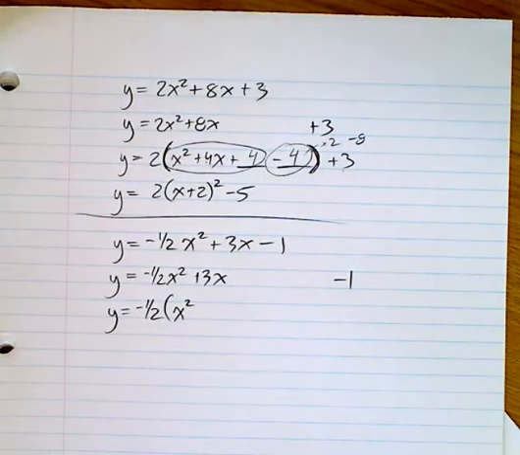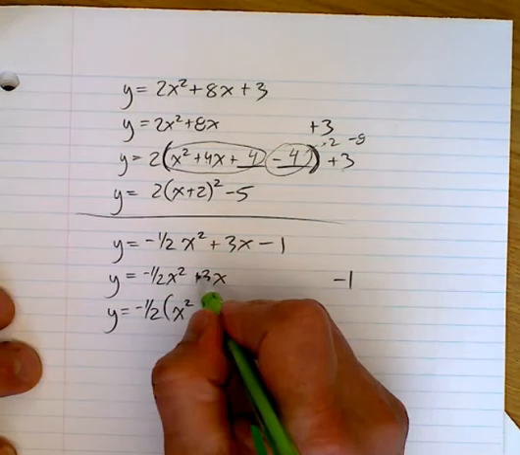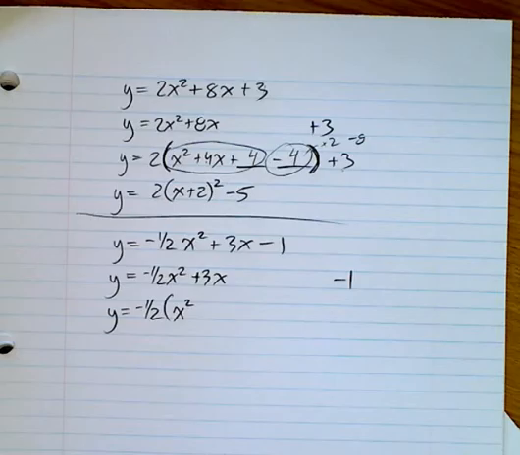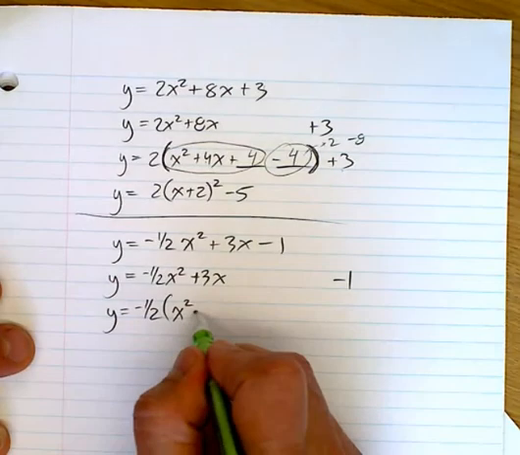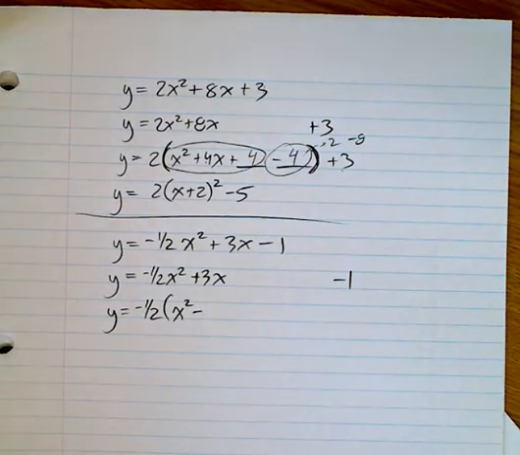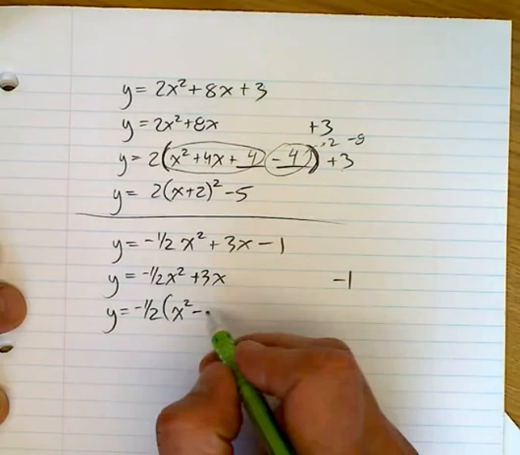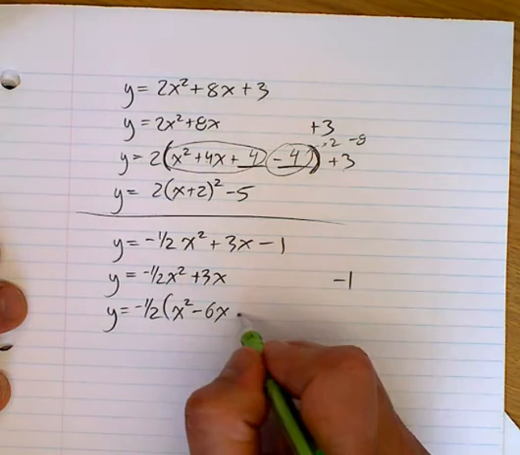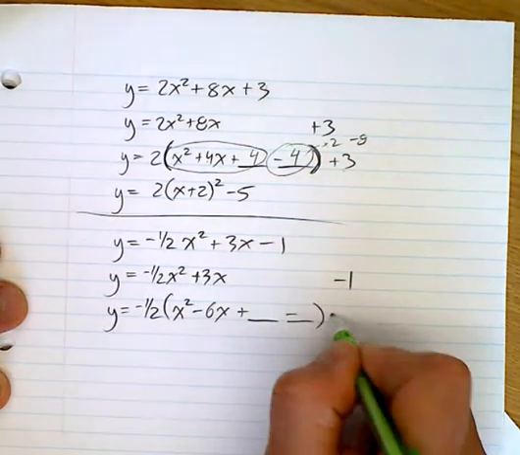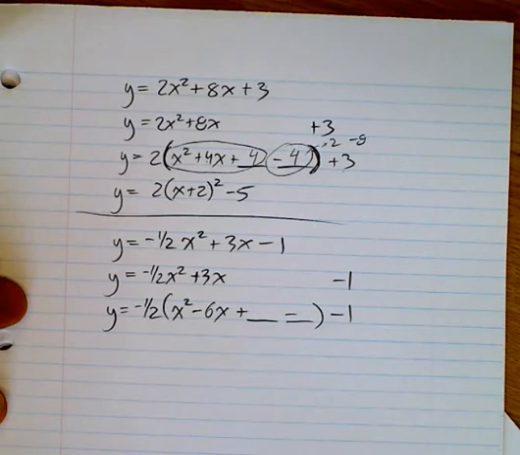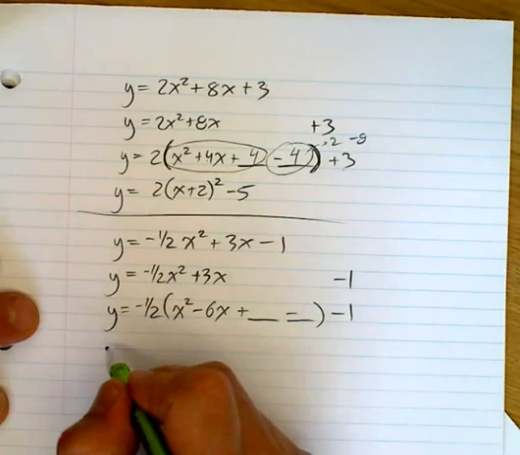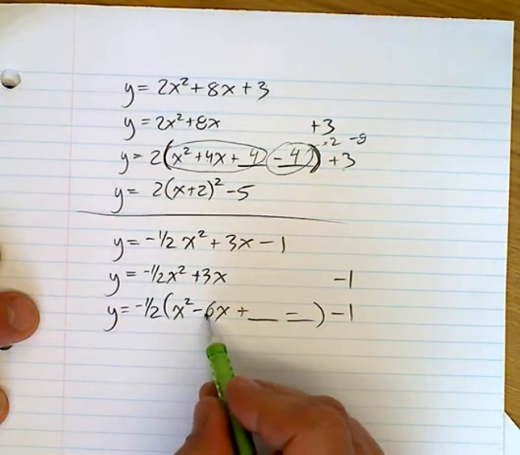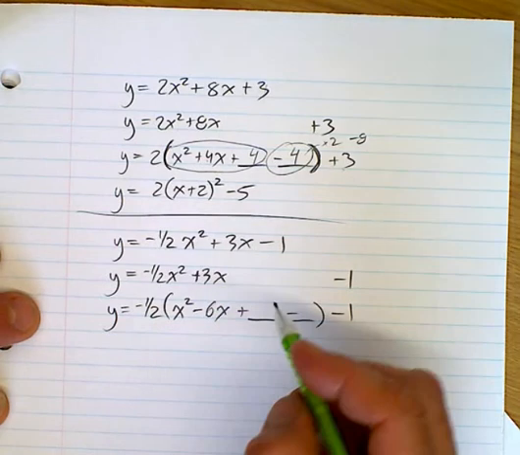What do you think that plus 3x is going to turn into? First of all, you should see that it's going to become a minus. And when you factor things out, you're essentially dividing by that greatest common factor. So 3 divided by negative 1/2 actually turns into negative 6. Okay? So plus a number, minus a number, and I got the minus 1 on the outside. Next step would be to complete the square. 1/2 of 6 is 3. 3 squared is 9, and 9.